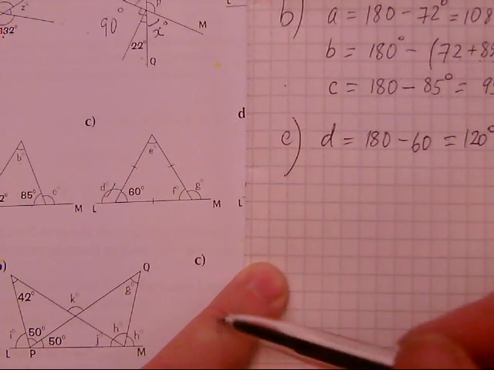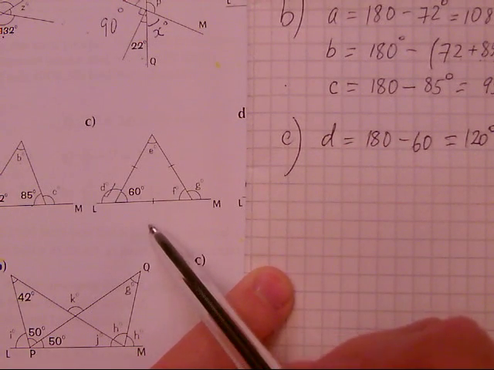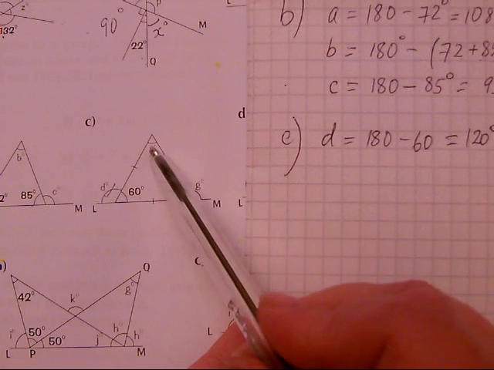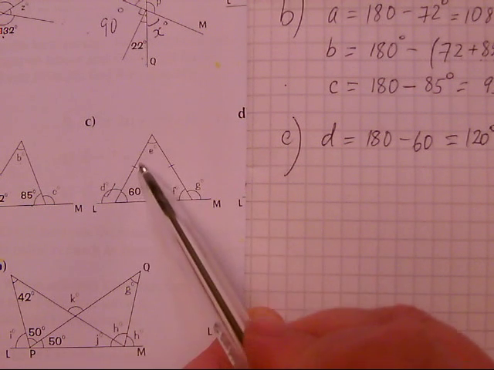We have found D. What else can we find? I think we can easily find angles E and F. Could you see why?